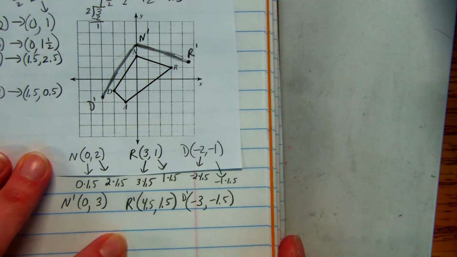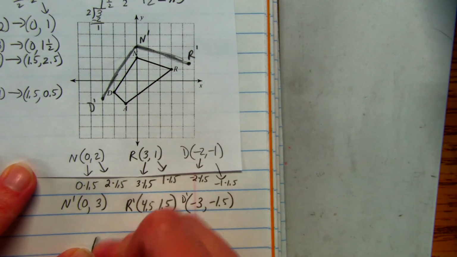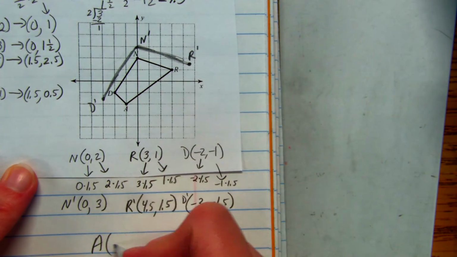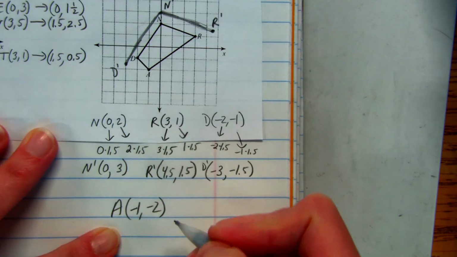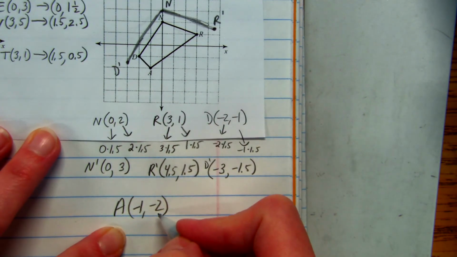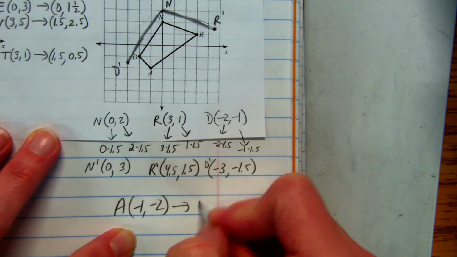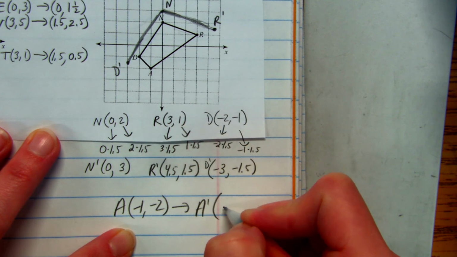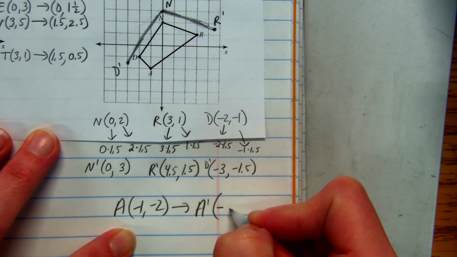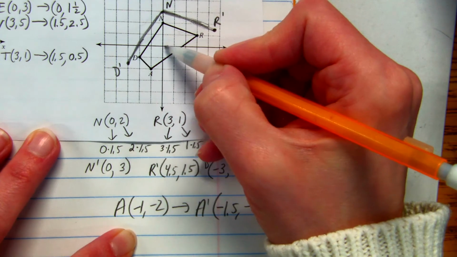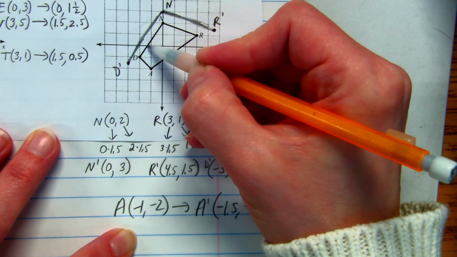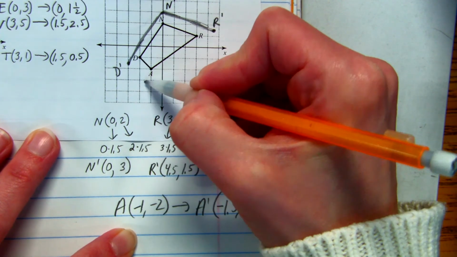And then if I do A on the bottom, the coordinates for A are -1, -2. So remember that I have to multiply both of those by 1.5. So my A prime is going to be -1.5, -3. So -1.5, -3 is down here.